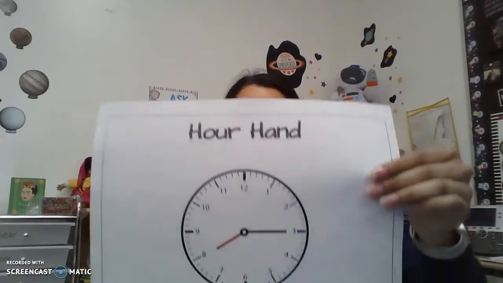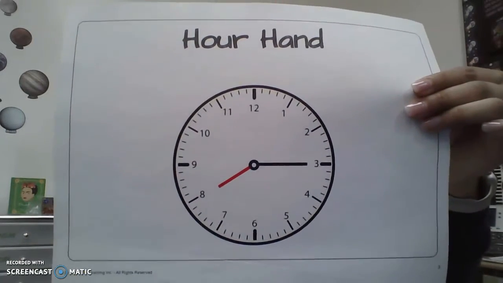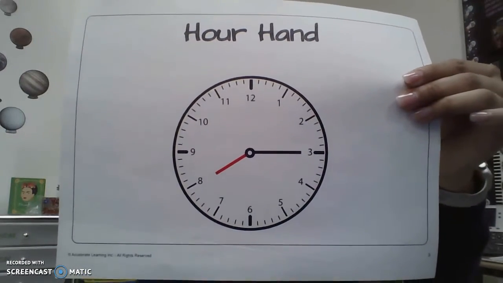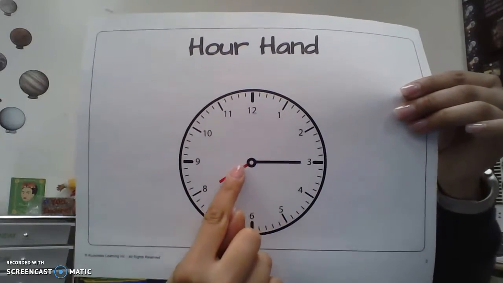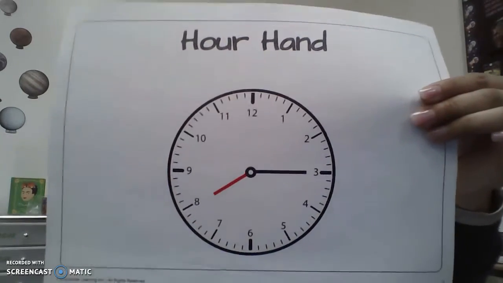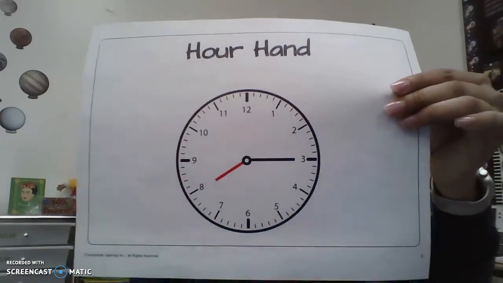Our next vocabulary word is hour hand. So the hour hand, which one do y'all think is the hour hand? Yes, this short one. So the shorter hand is the hour hand. The shorter one.